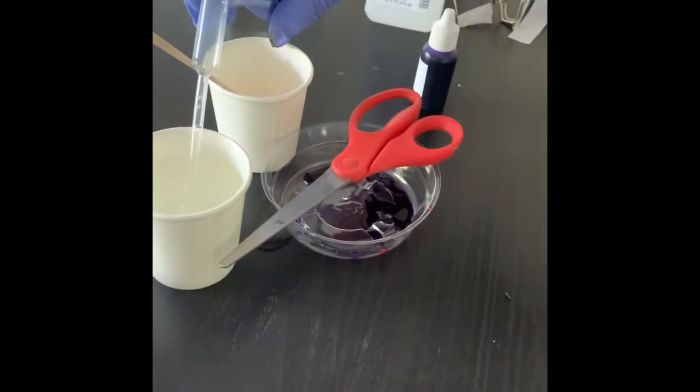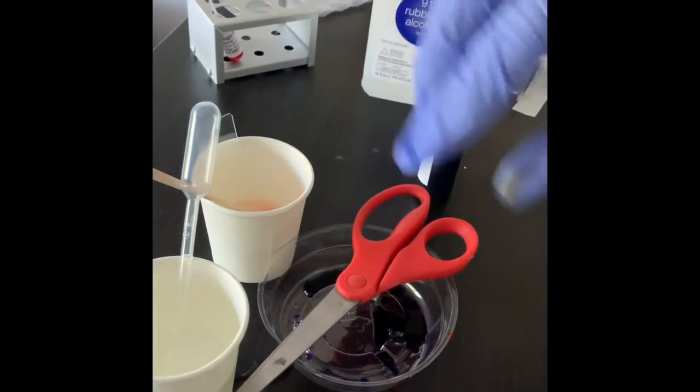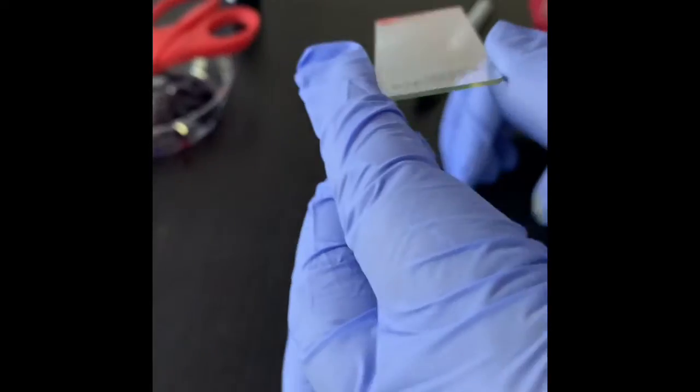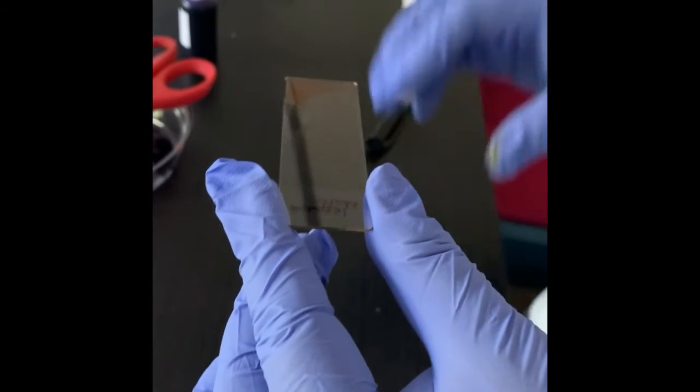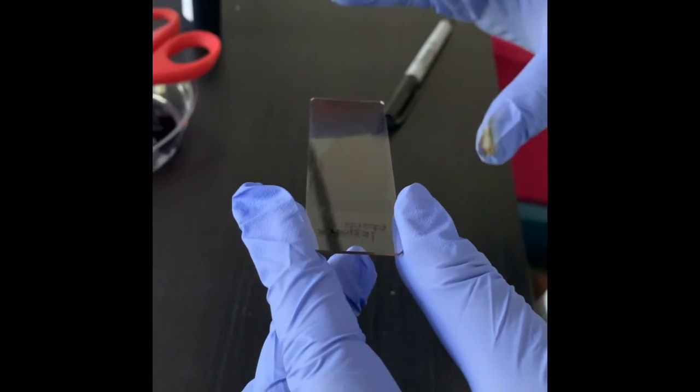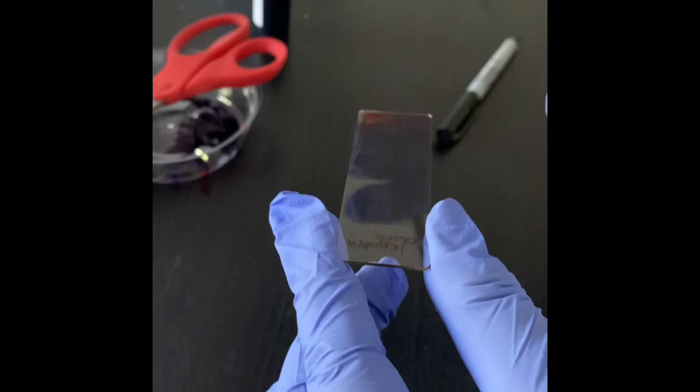So this one will go for disinfection, and this one is ready for the microscope. Let it dry a little bit. So this is how you make another slide of indirect stain.